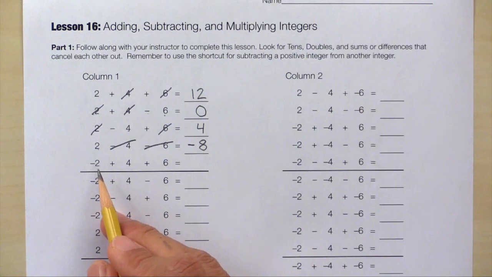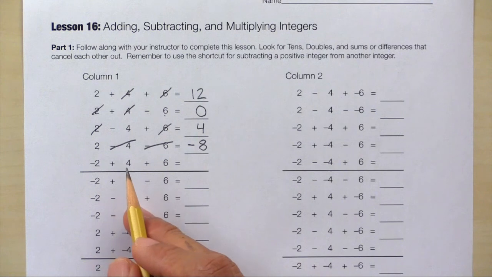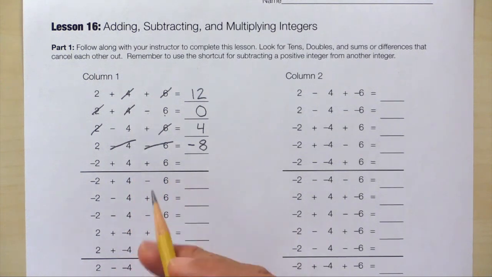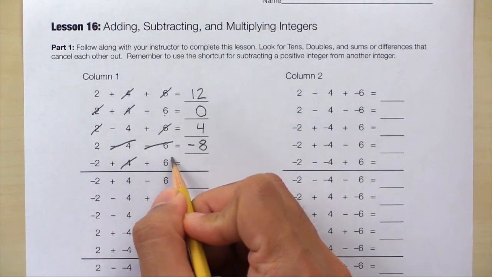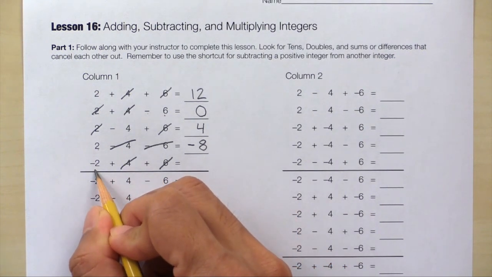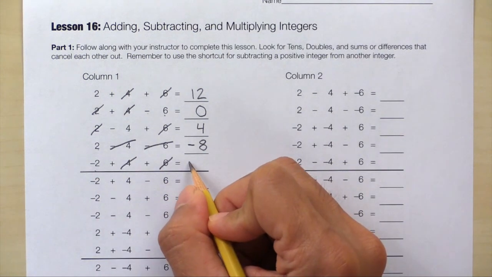Last example, negative 2 plus 4 plus 6. So here I can use my 10 strategy. 4 plus 6 is 10. 10 and negative 2, that gives us positive 8.